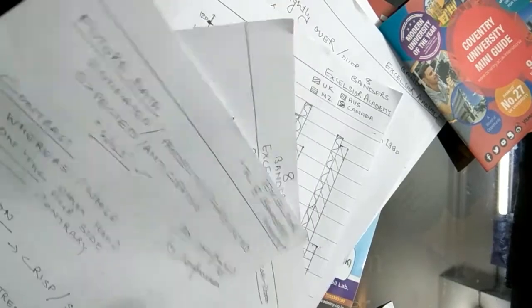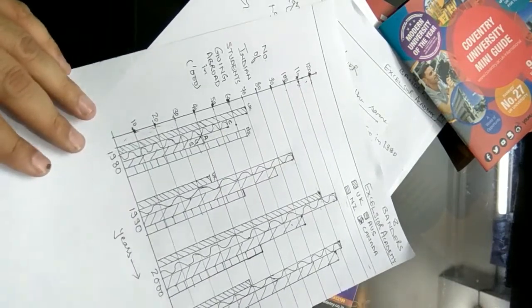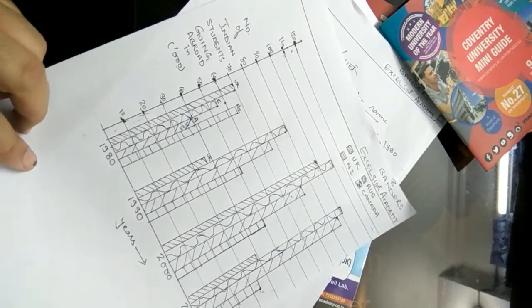Now we are going to talk about a complex sort of graph which you will generally get. You are not going to get this simpler graph, if you are fortunate enough. It's not a fixed thing that you cannot get this kind of graph.